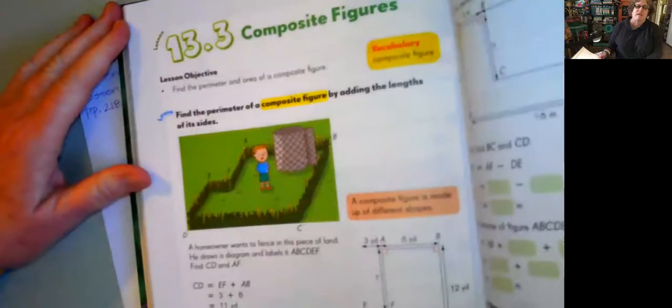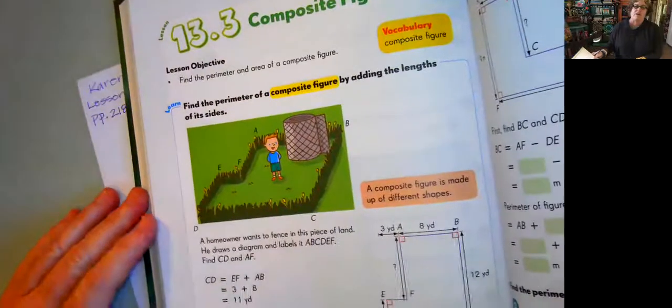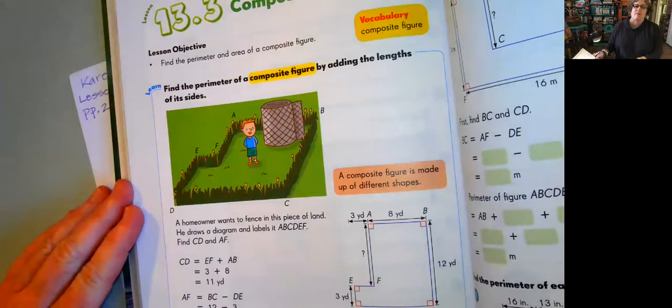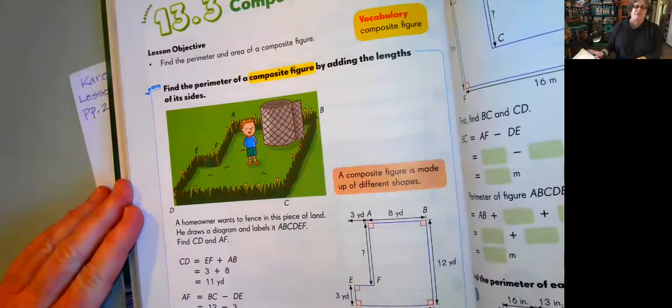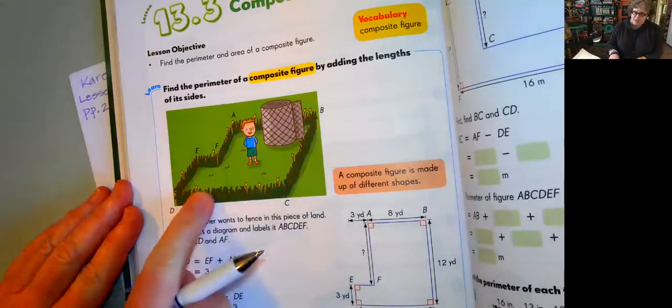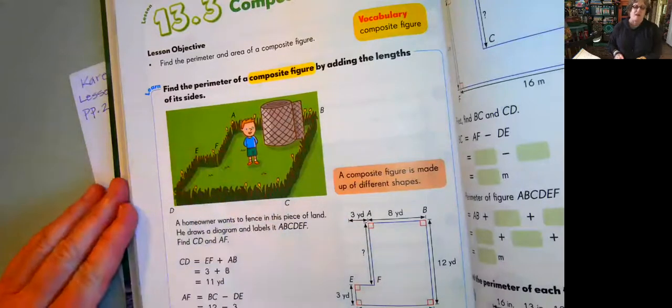So our objective in this lesson is to be able to find the perimeter and the area of a composite figure by adding the lengths of its sides. A composite figure is made up of different shapes. You can see in this little picture, we have a rectangle here and a little tiny rectangle off to the side.